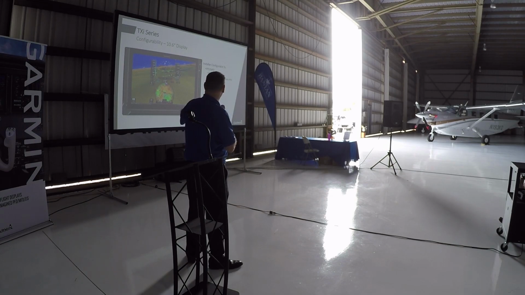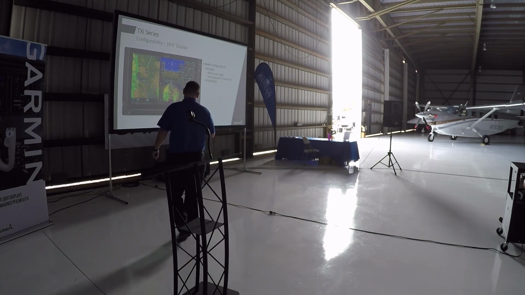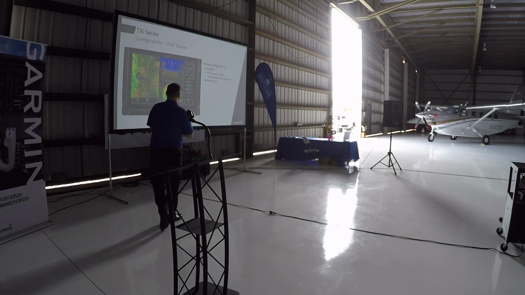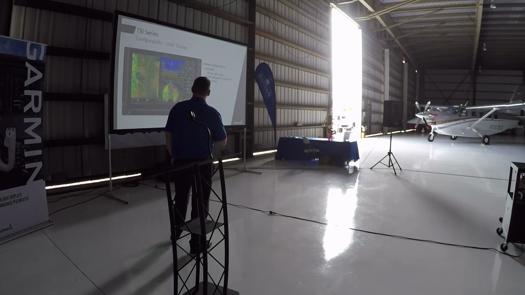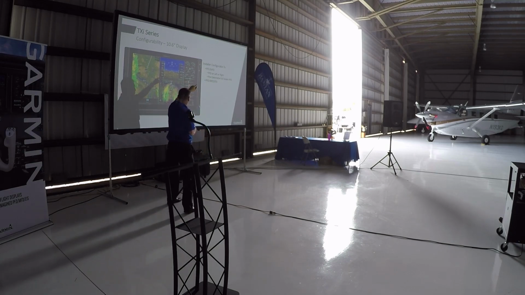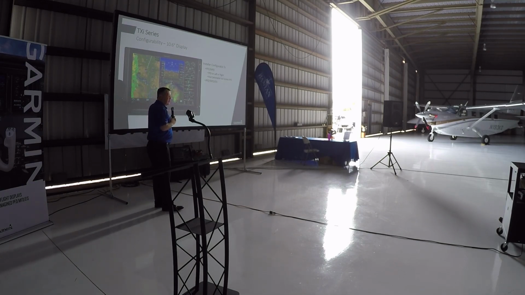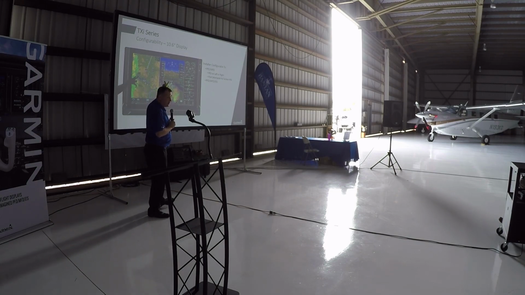But remember, it's really not just a PFD, it's a PFD and an MFD because you have that HSI map in the middle. You can have it triple split with multifunction display on the left, primary flight display with HSI map, and dual engine EIS on the right. And by the way, with the engine strip there, when you decide to put that on the 10-inch TXi, when you go to menu, it has an additional engine screen, so your MFD can help you do functions like lean assist on your engines.